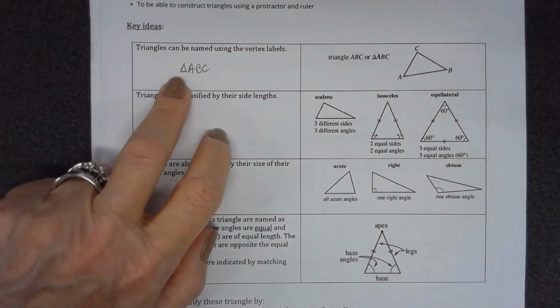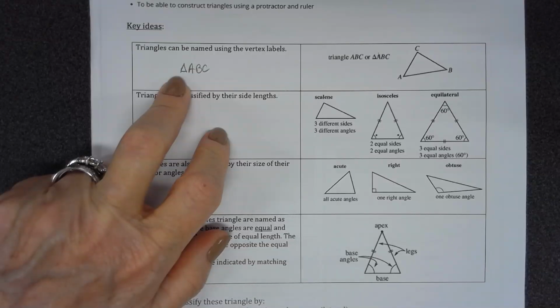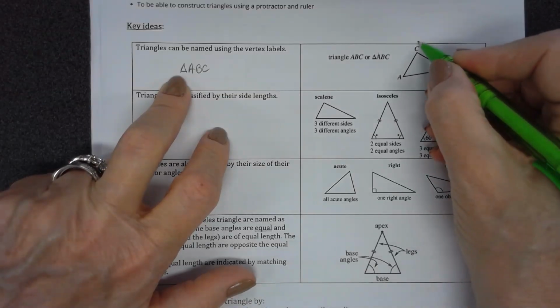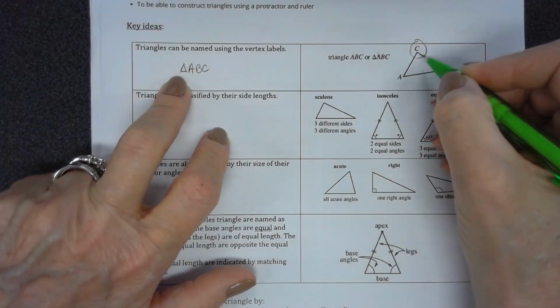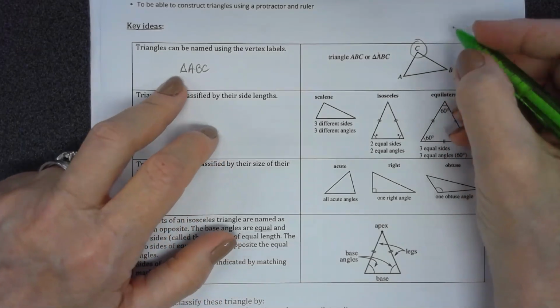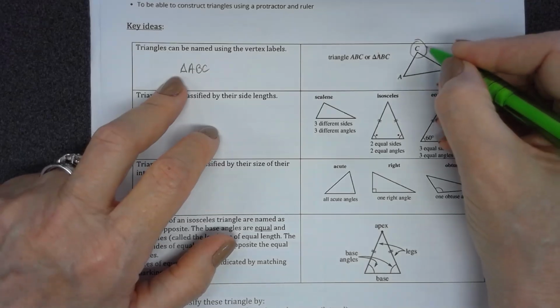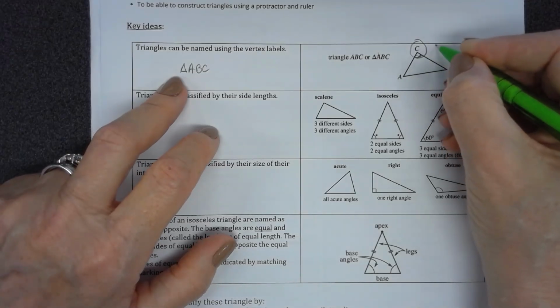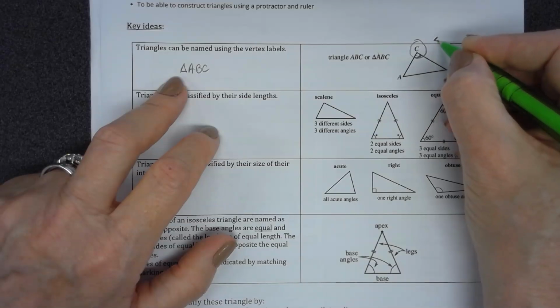Why do I have to use the little triangle? Because I know what I'm talking about. Like, what if I was talking about that angle there? What would I name it? I could kind of name it angle C, actually. Or if I was just talking about that, I would name it angle. Remember how I did that?